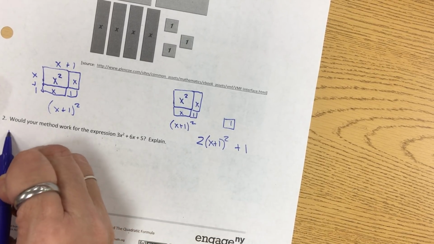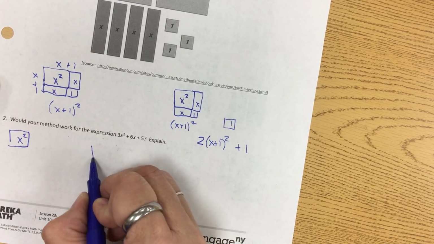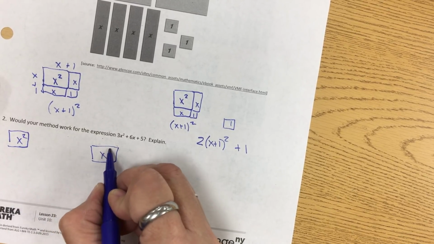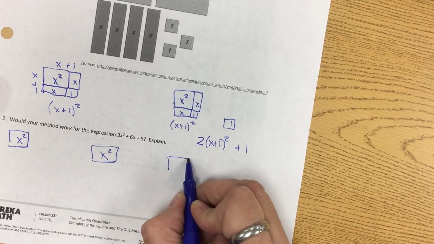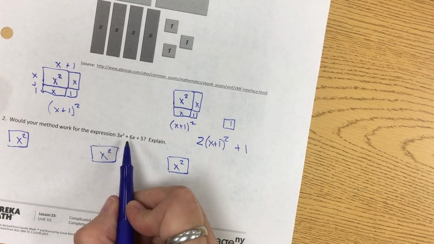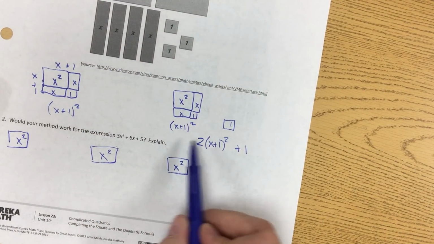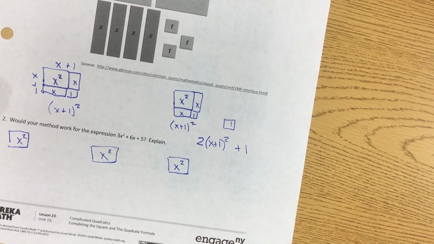On this one, we have 3 x squareds this time. I know my x squareds are not pretty. Then we divided these into groups of 2. Now we need them in groups of 3 because we have 3 different groups.